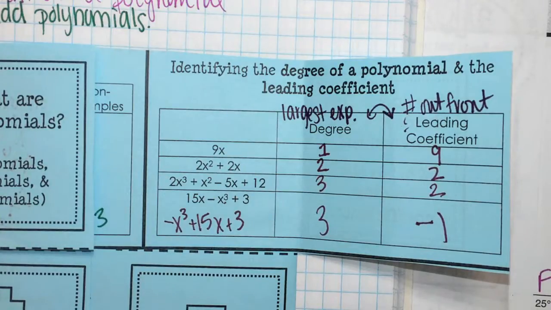Does anybody have any questions? Are you ready to do some examples? Pardon? Are you a plant? Like you only work when the sun's out? What? Yeah, mine is, don't worry about it.